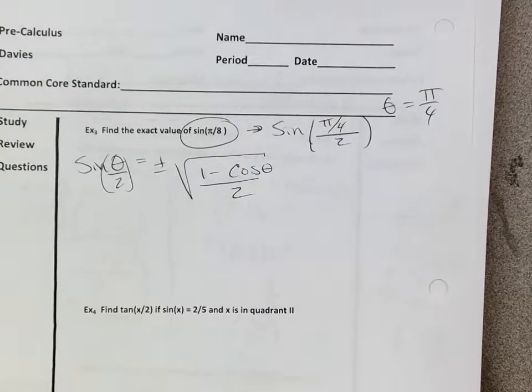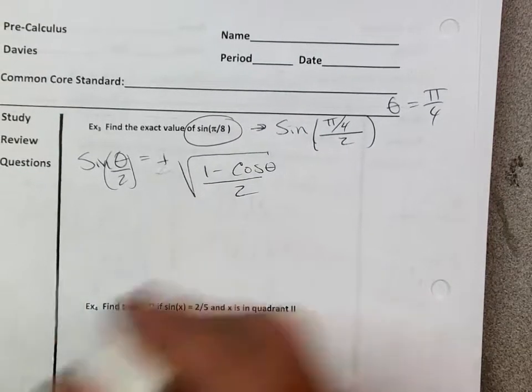Now, plus or minus, which one is it? Well, it's easy. Where's pi/8? It's right here, right? So sine is obviously positive, so we don't need the plus or minus, just plus. So I'm going to just white out that minus. I don't need the minus, it is positive, so get rid of that. All right, there you go, it's gone.